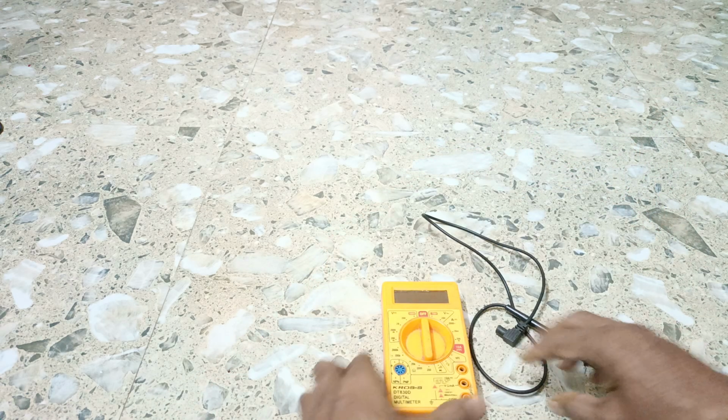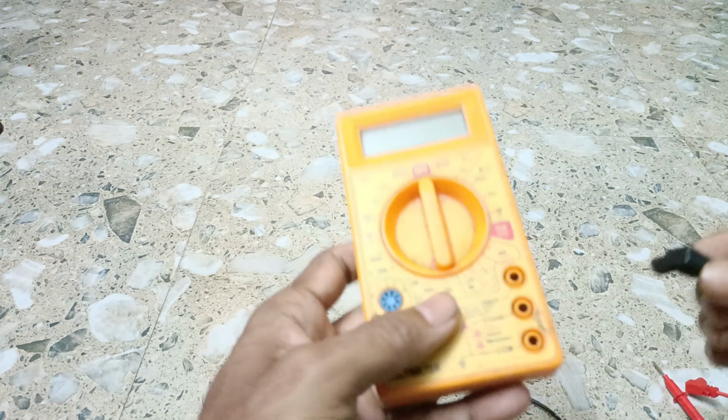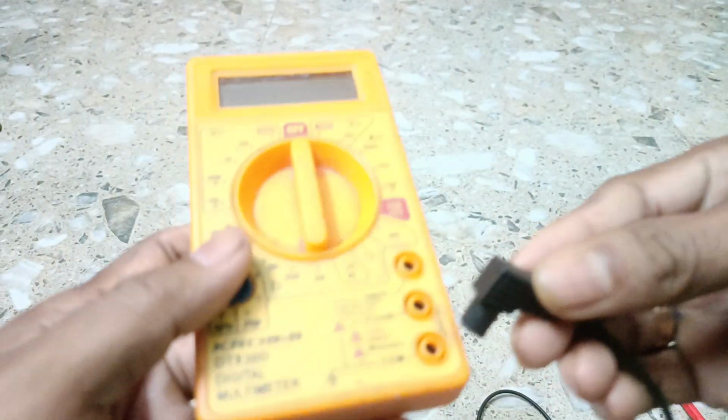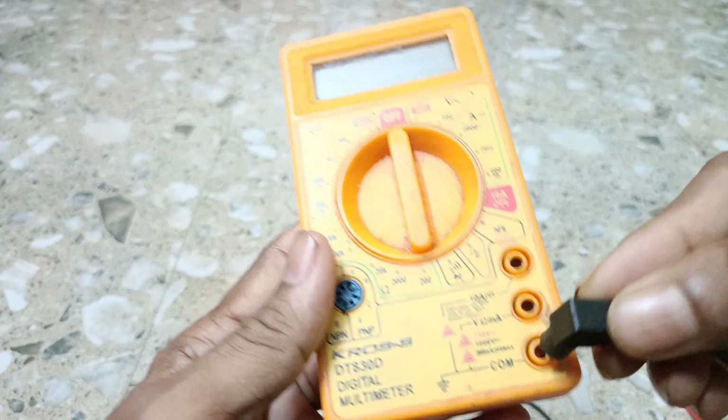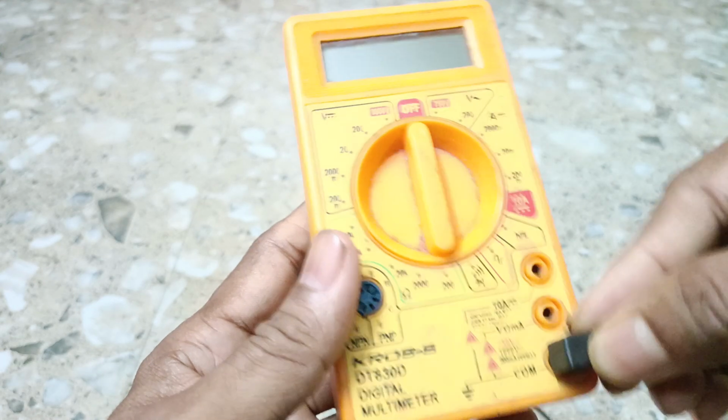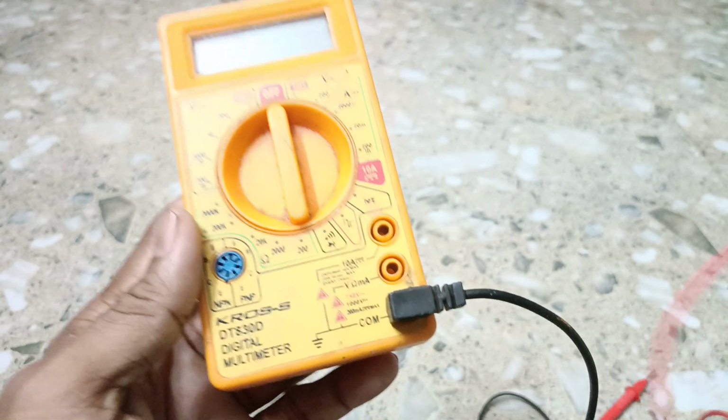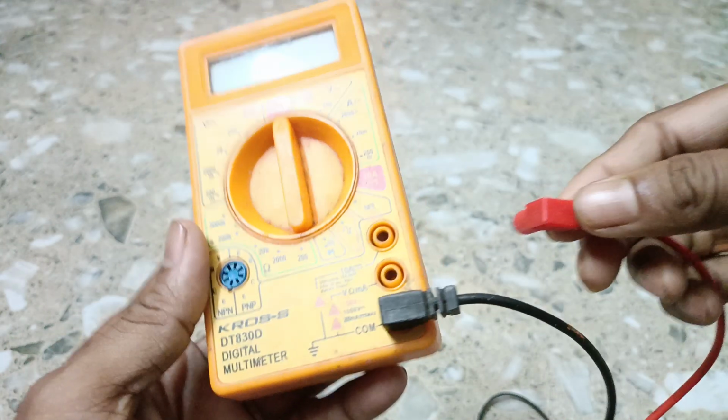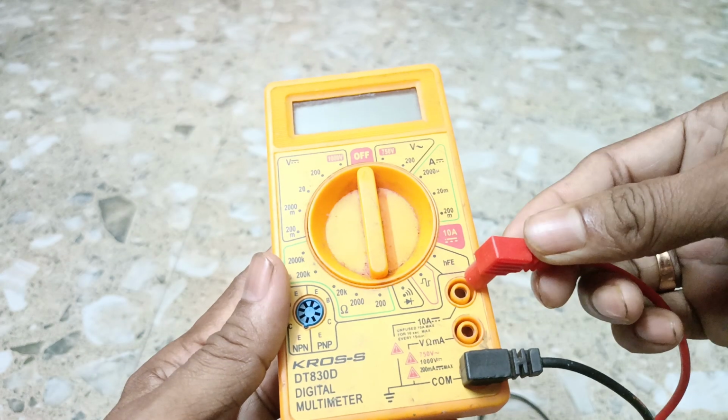The negative probe will be connected with the common or earthing. And the red probe or positive probe will be connected either here or here.